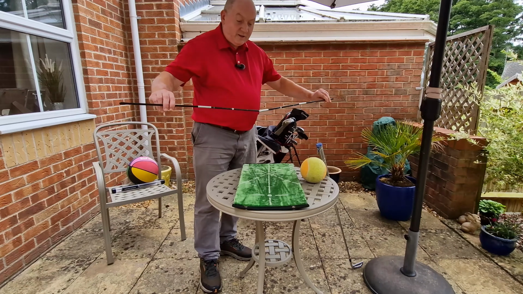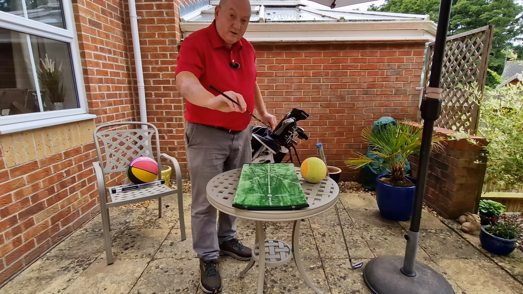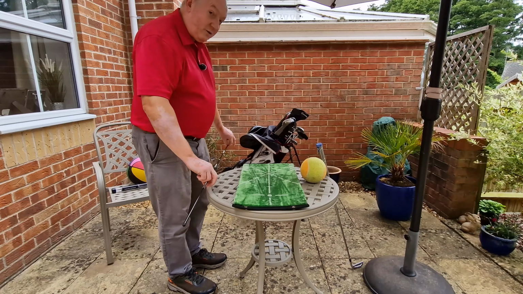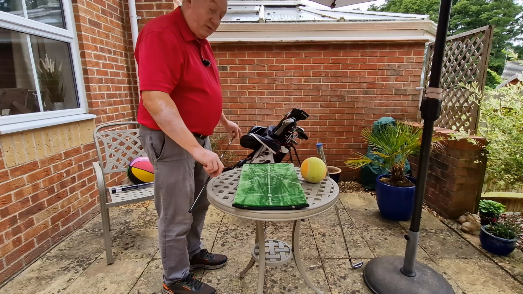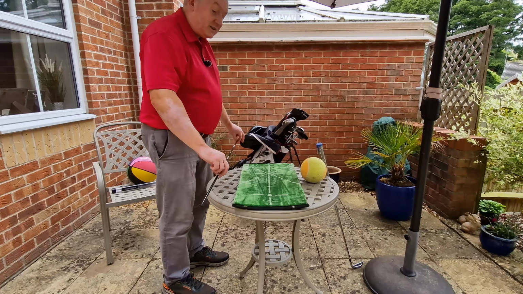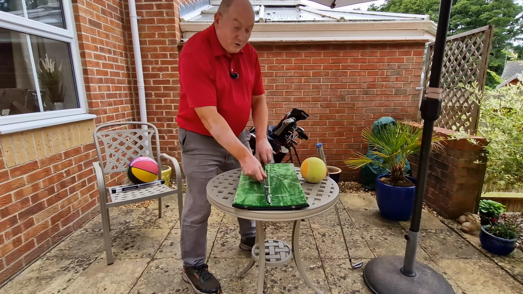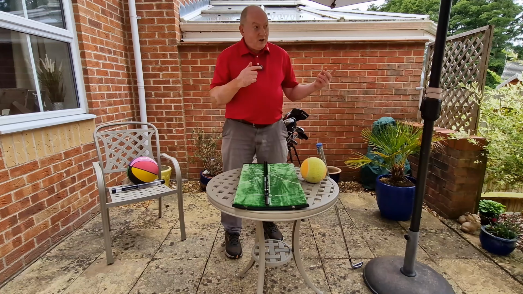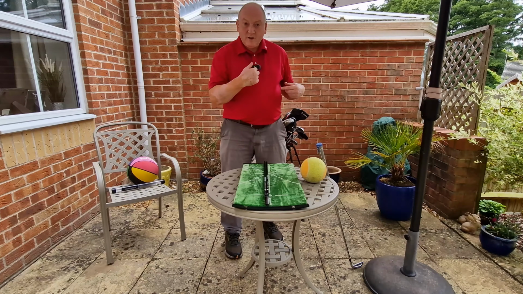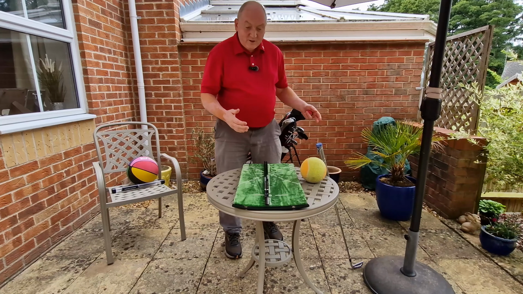Get yourself one of these alignment rods, put it on the ground when you're practicing, make sure that it is on the target line, and line yourself up to that. You'll find from that whether you're hitting it right or left, and which way your swing goes.